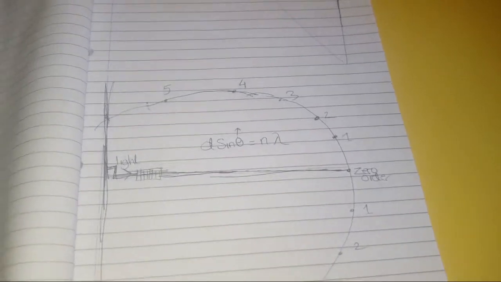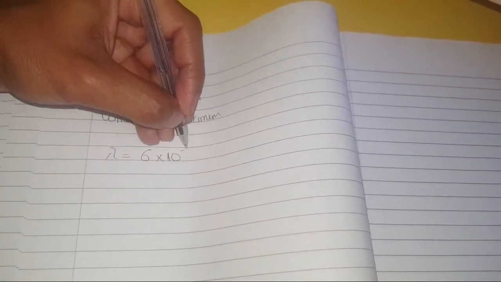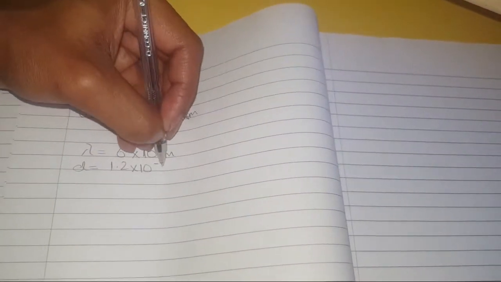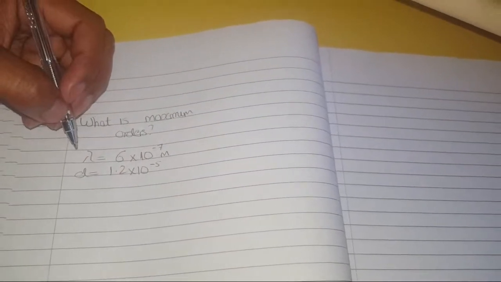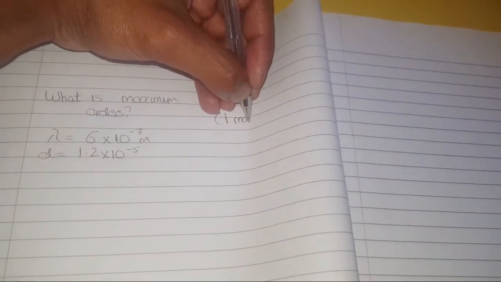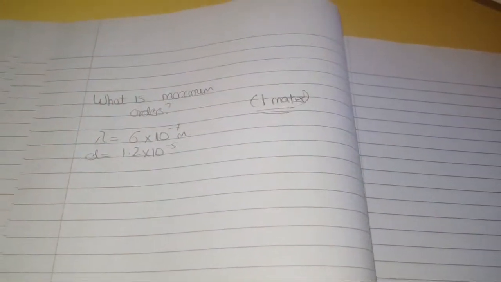So what they could ask you, and this is the last question, is what is the maximum number of orders? And what they might tell you is basically lambda is 6 times 10 to the minus 7. They might tell you d is 1.2 times 10 to the minus 5. And that's all they tell you. So this could be a one marker, believe it or not, in the exam, or multiple choice.